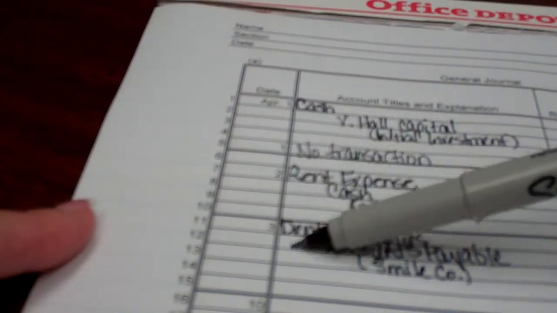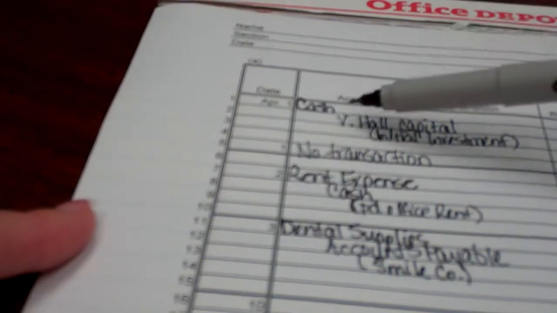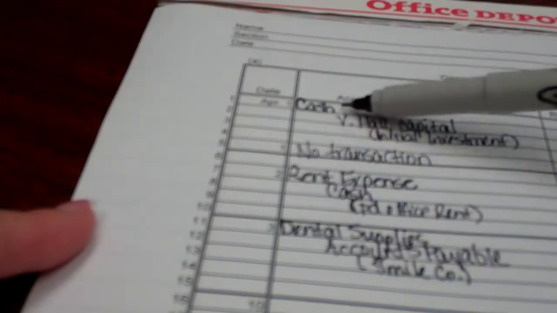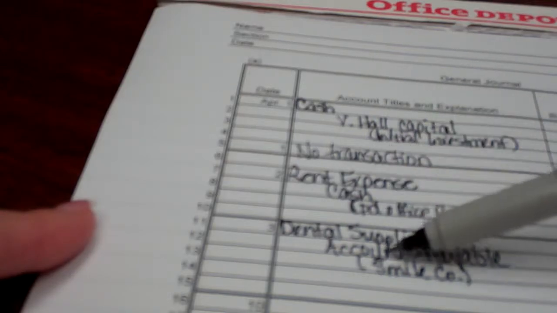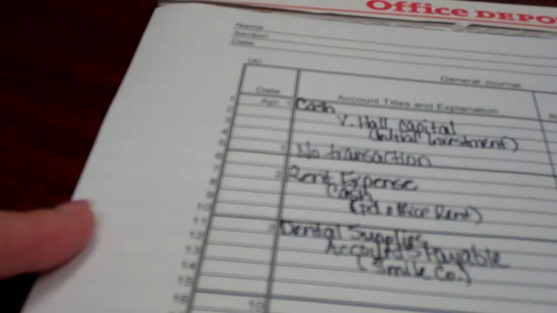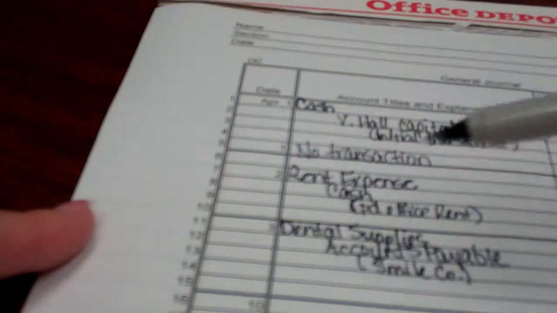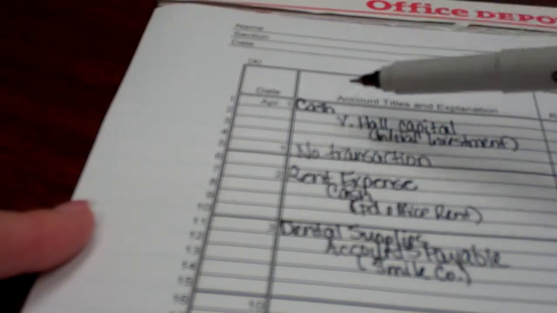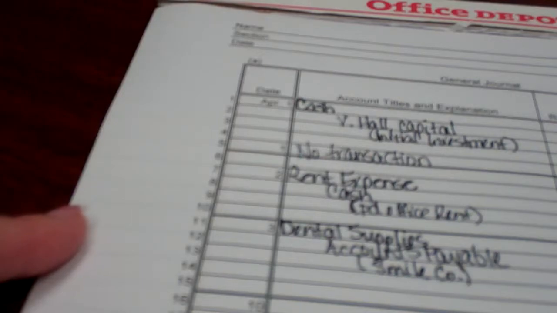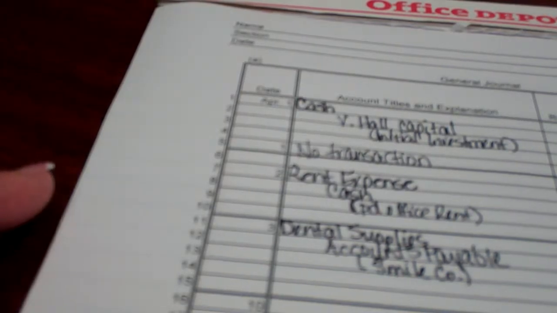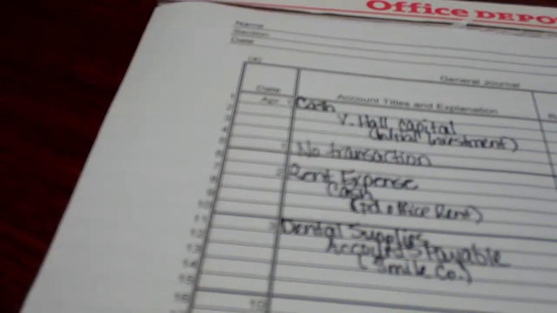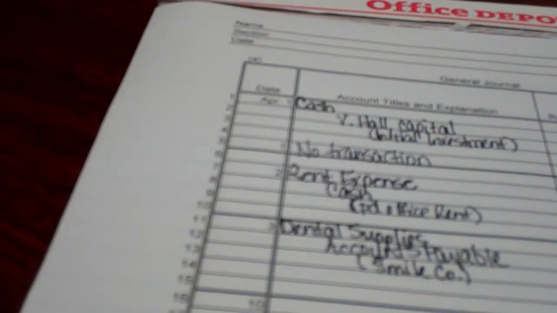Notice how all your debits are lined up on this margin, nice and neat. Credits are all indented, nice and neat. And then you have another indentation for your explanation. It needs to look as close to this as possible because it makes it so much easier to read. When you have a transaction that affects more than one account, that is called a compound entry. Let me look and see if this particular problem had any compound entries in it. And no, it did not.